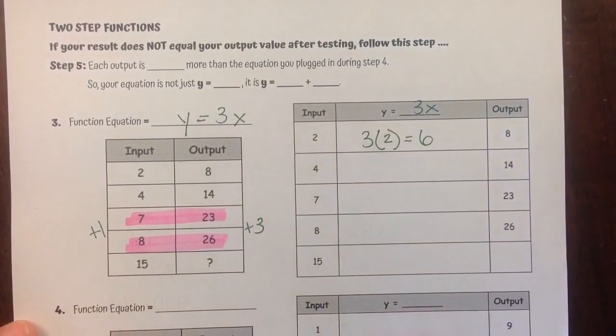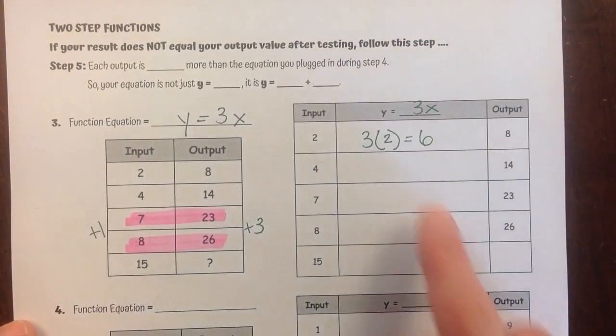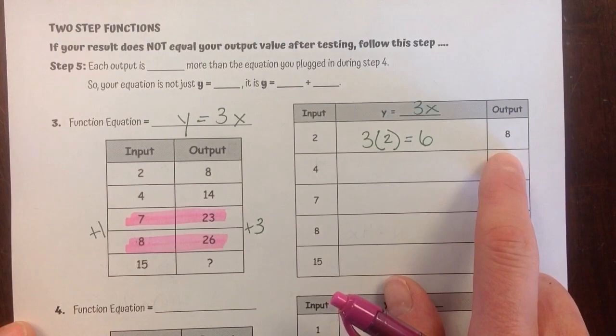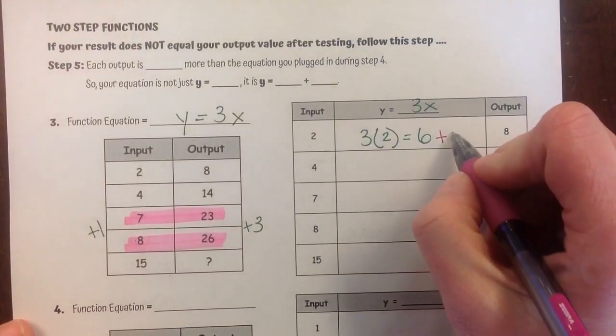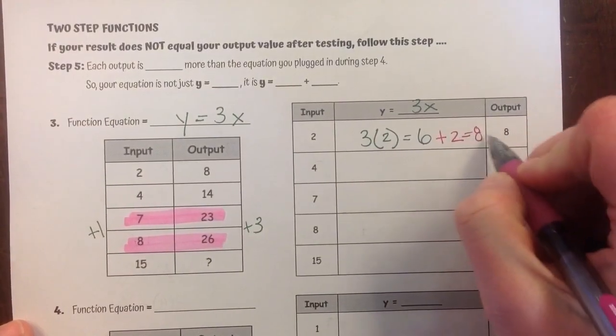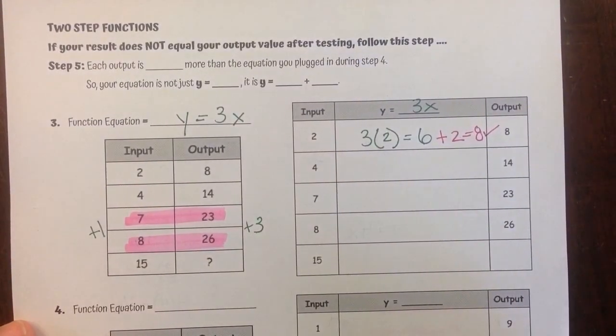No, it doesn't. What do I need to add in order to have it match my output of 8? 6 plus what gets me 8? 6 plus 2 gets me 8. Then I check it. Now it matches.